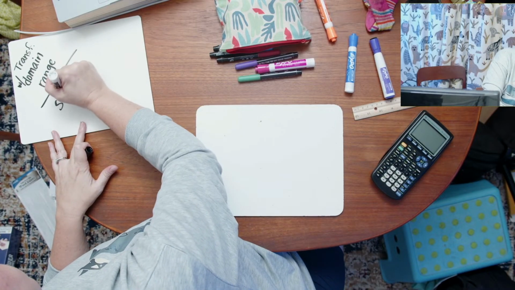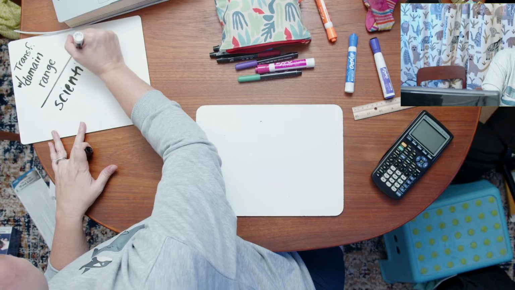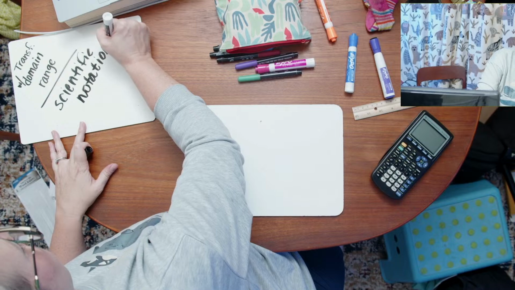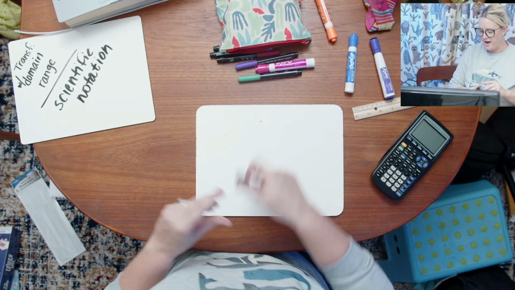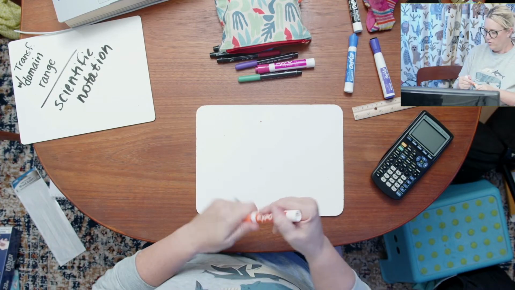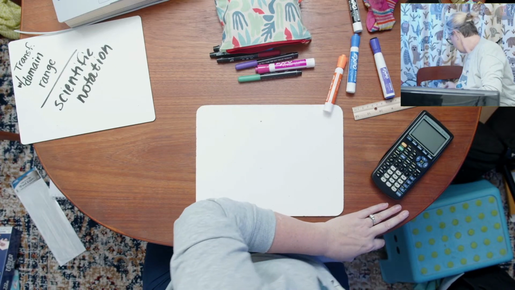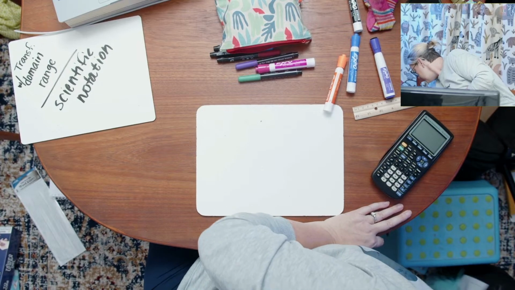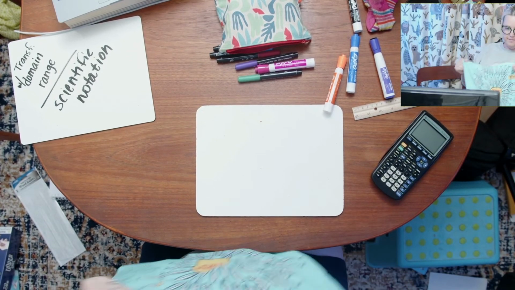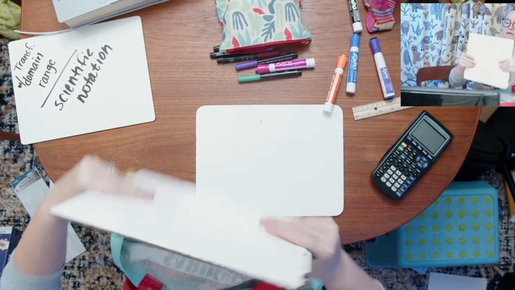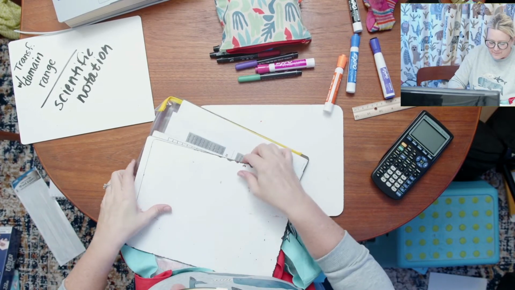Okay, scientific notation. I'm just keeping a quick little list over here. Okay, so domain and range. When you're looking at, where are my... Okay, a sardine bag with all my dry erase boards. Okay.